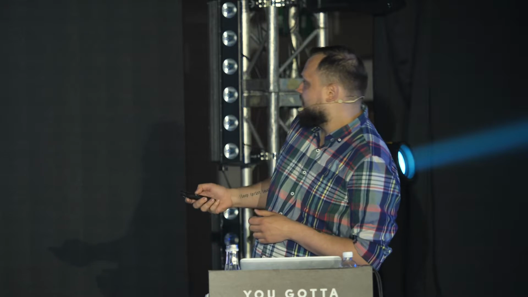So I like cats. These are my cats that I left in my apartment. And yeah, this text is unreadable, but my cats are more important, so I'm going to prioritize my cats.